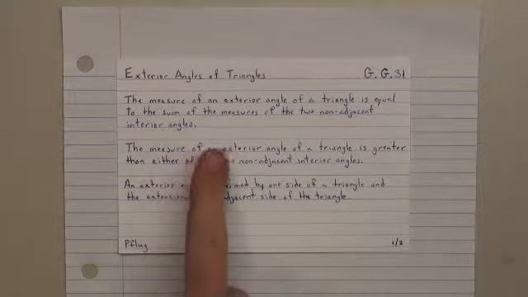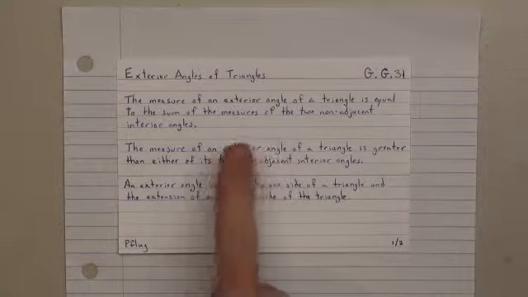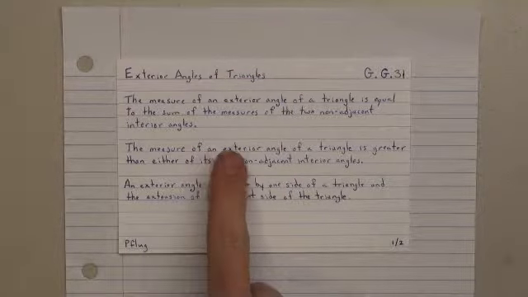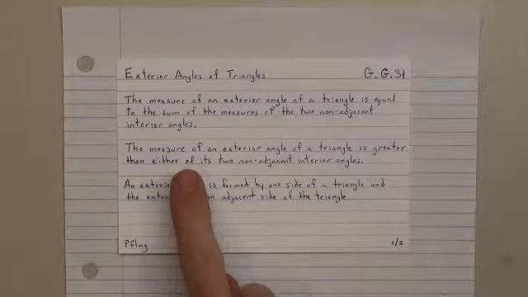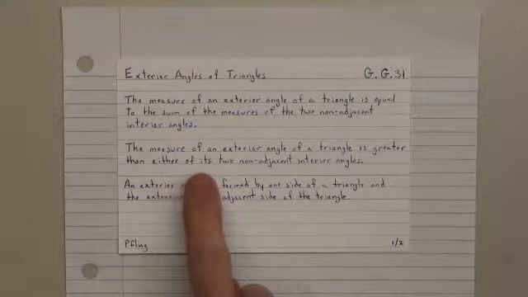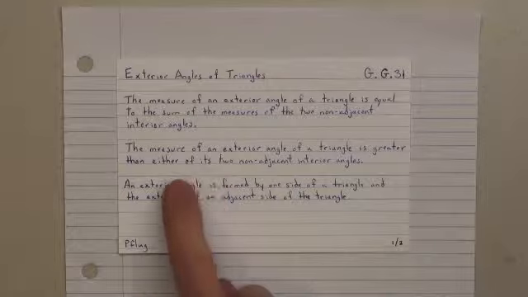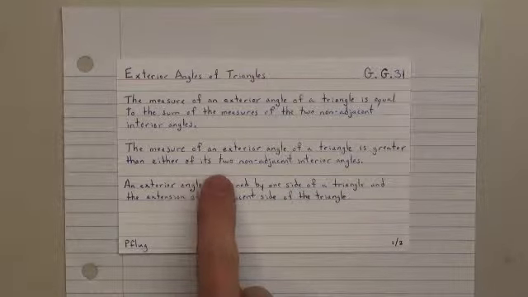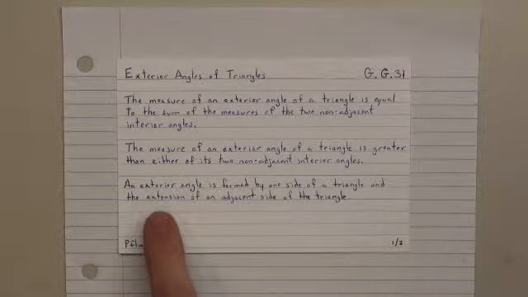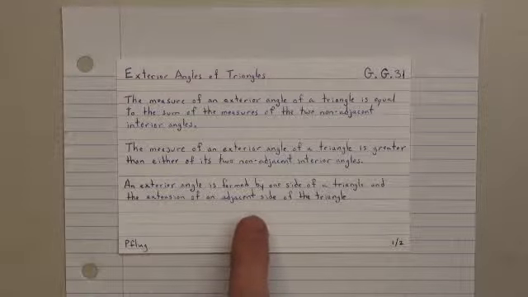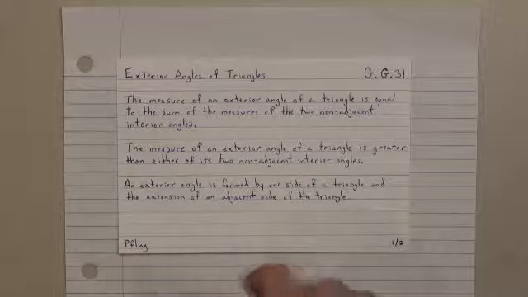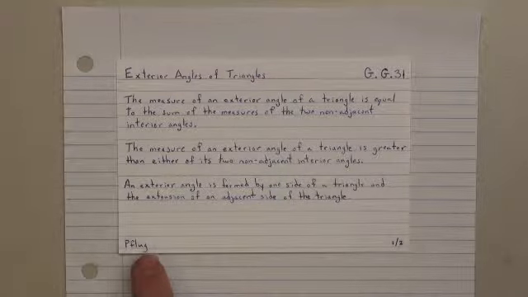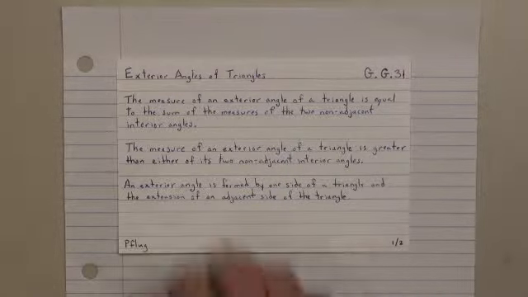The first one is that the measure of an exterior angle of a triangle is equal to the sum of the measures of the two non-adjacent interior angles. We have to know that the measure of an exterior angle of a triangle is greater than either of its two non-adjacent interior angles, and that an exterior angle is formed by one side of a triangle and the extension of an adjacent side of the triangle. So fill it out just like I have. Put your last name here and 1 out of 2 here.